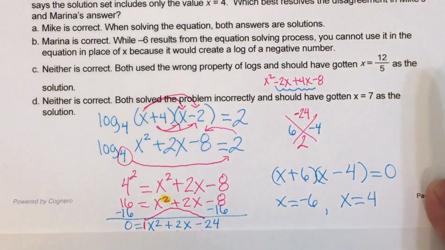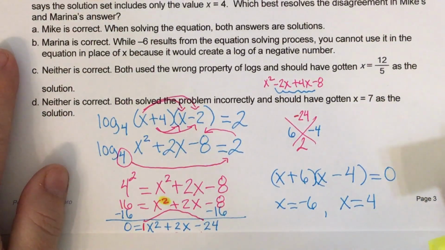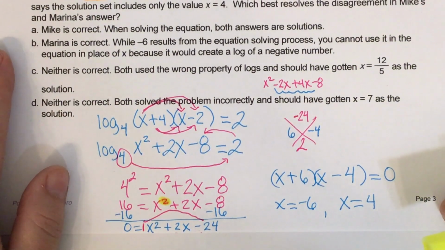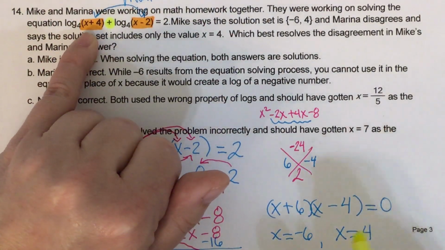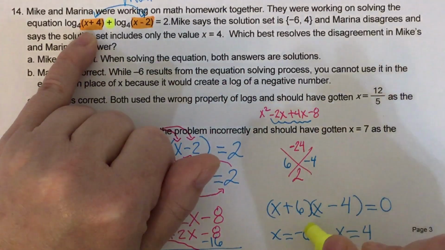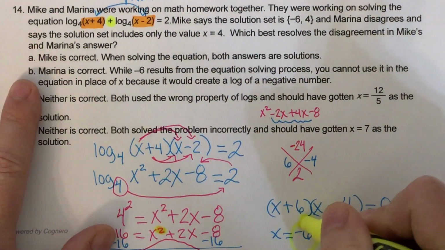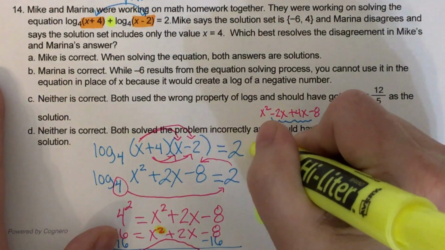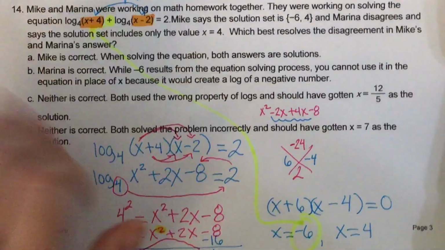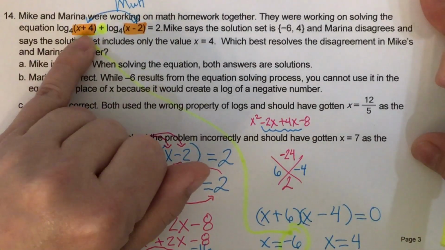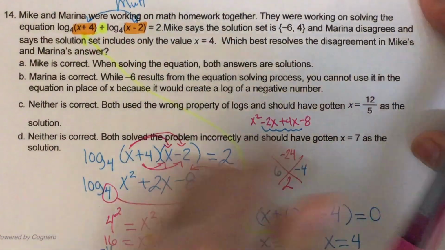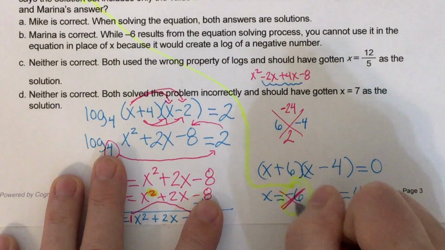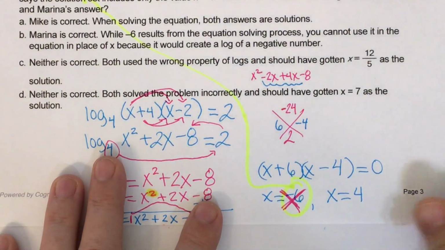Okay, but remember, you can never have a negative number or a 0 behind the log. So I need to go back to the original equation. Let's just look at negative 6. If I put negative 6 right there in that x, what's negative 6 plus 4? Negative 2. Can't have a negative back there or a 0. So negative 6 is out.